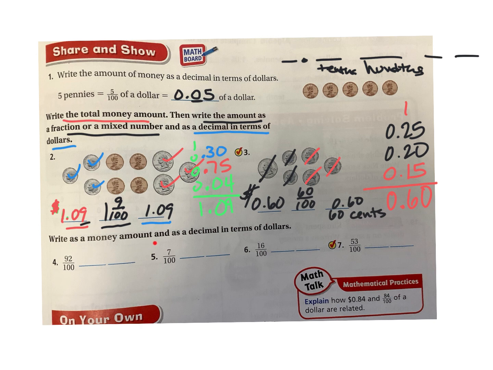Write as a money amount and as a decimal in terms of dollars, okay? The money amount, this is 92 out of 100, so it's 92 hundredths. So we're going to use 0 and 92 hundredths, and that is 92 cents, I guess is what they want by money amount, or $0.92. I'll write it both ways because I'm not really sure what they want there.